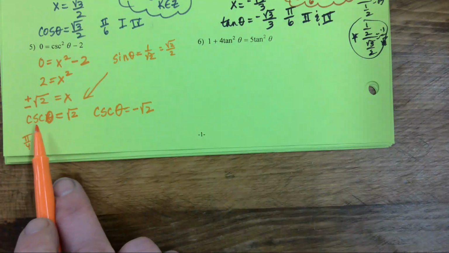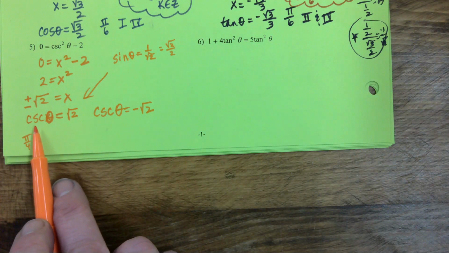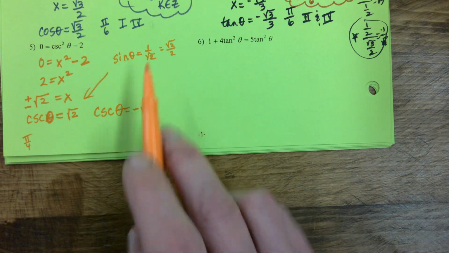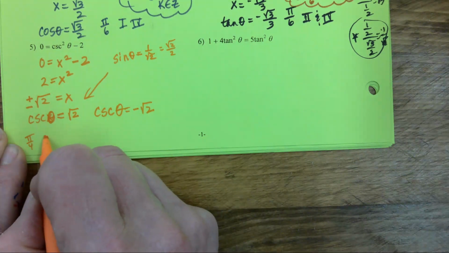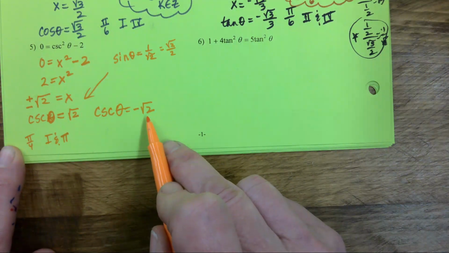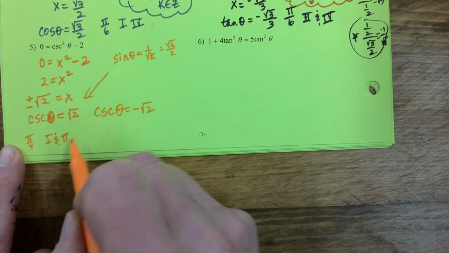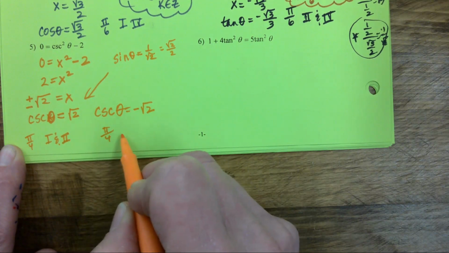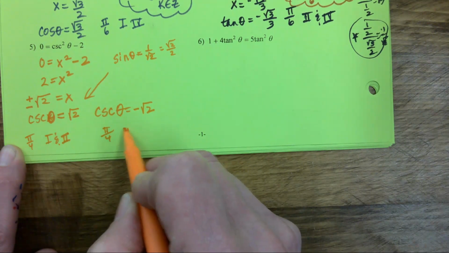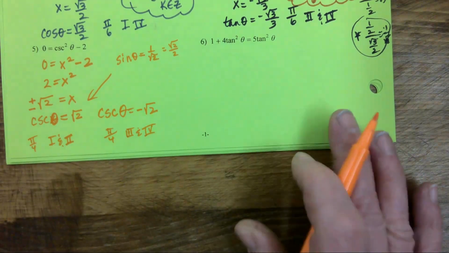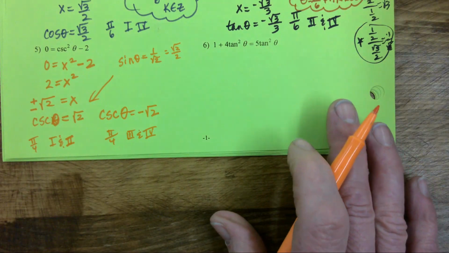And then, when is the cosecant positive? Well, it's the same as when the sine is positive. So it's pi over 4 in the first and second. But then it's also, when is it negative? So it's in the third and fourth as well. Okay, so how many answers do I have here? 4 answers.